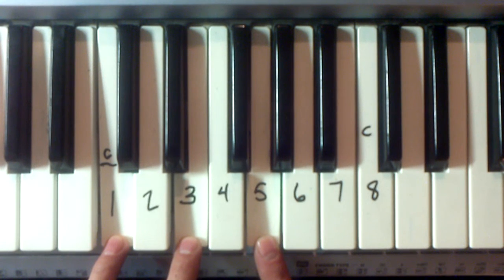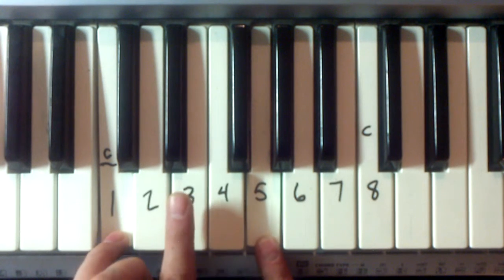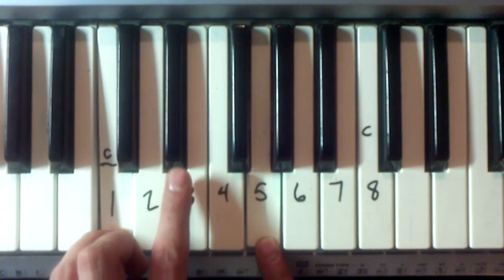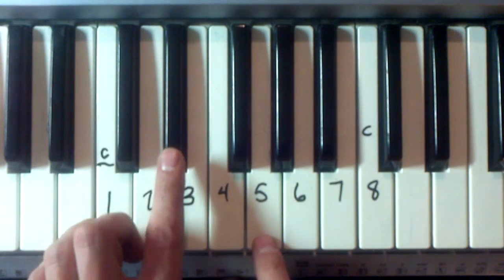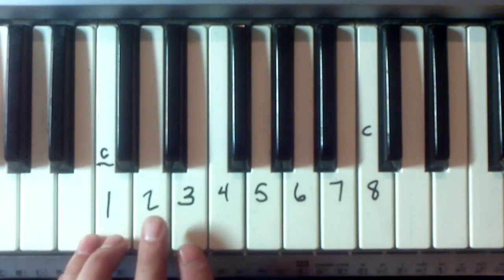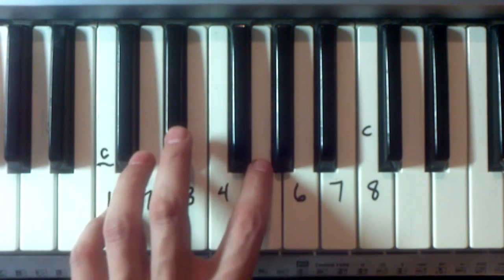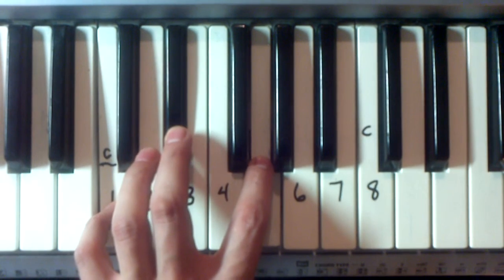If we want to make a minor chord, we flat our third, which means we take our third and we move it down a half step or a semitone. So we end up with a 1, a flat 3, and a 5. Gets that sad sounding chord. Again, it doesn't matter where we are. 1, 3, 5 makes a major chord. 1, flat 3, 5 makes a minor chord.